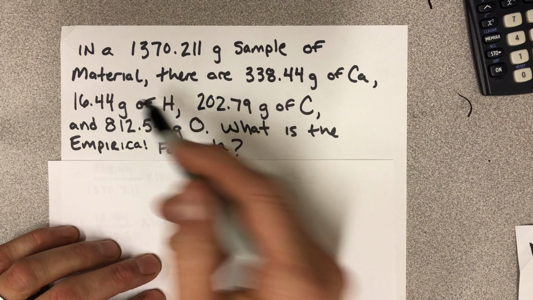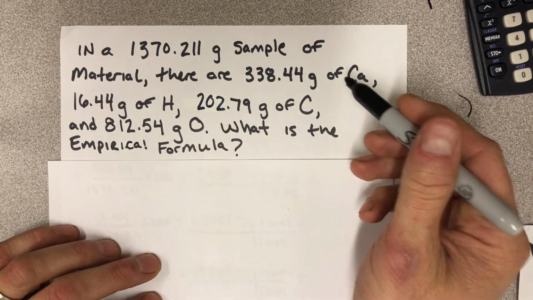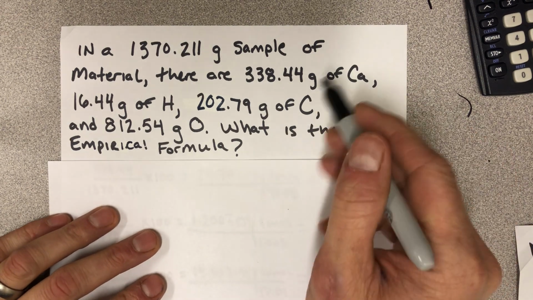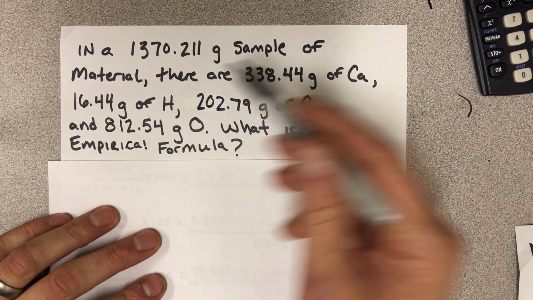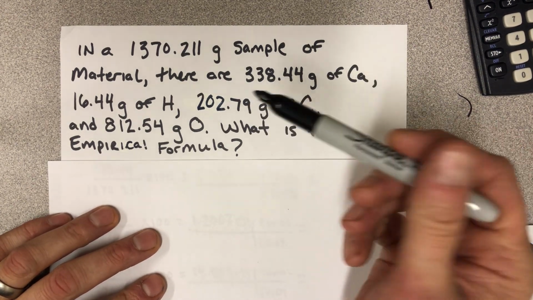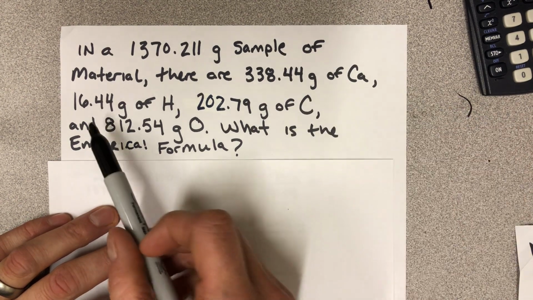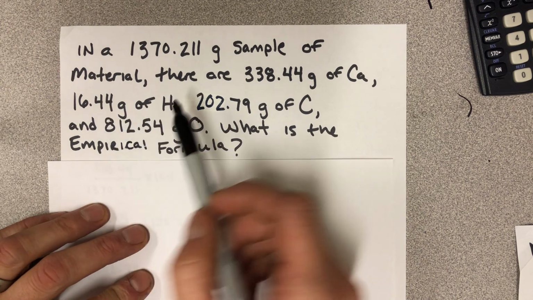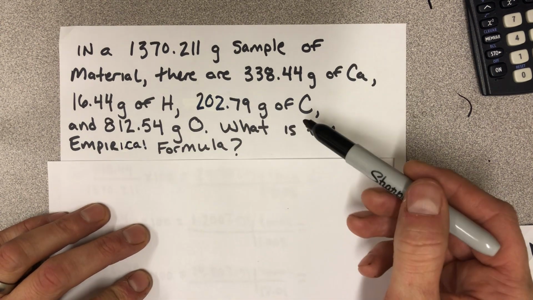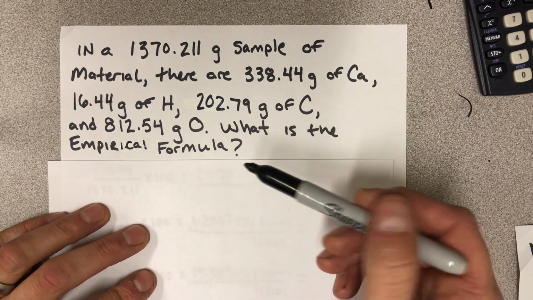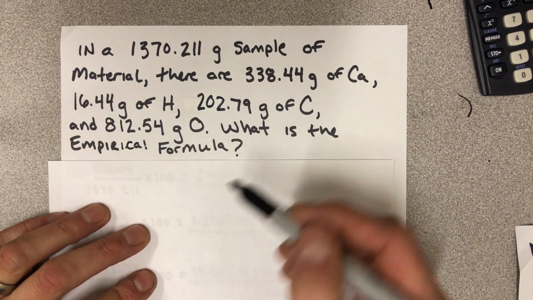1,370.211 grams of some material. It goes through some sort of analyzing device like a spectrometer or something like that, and it shows that in that sample there are 338.44 grams of calcium, 16.44 grams of hydrogen, 202.79 grams of carbon, and 812.54 grams of oxygen. What is the empirical formula?